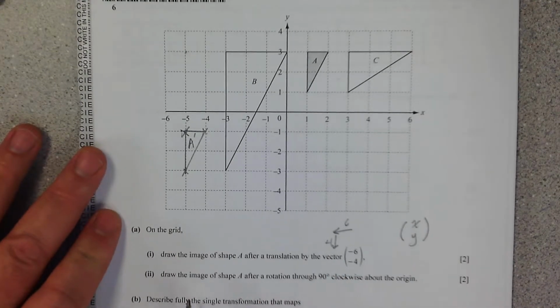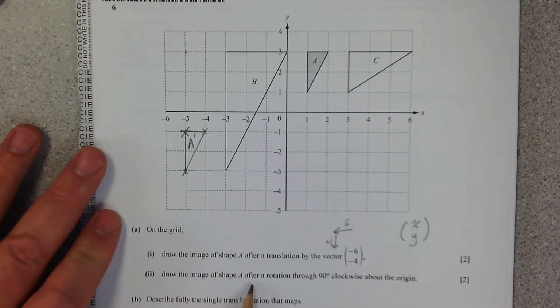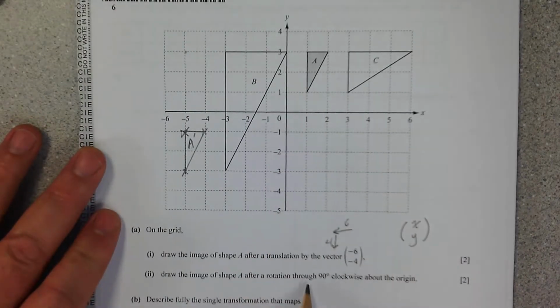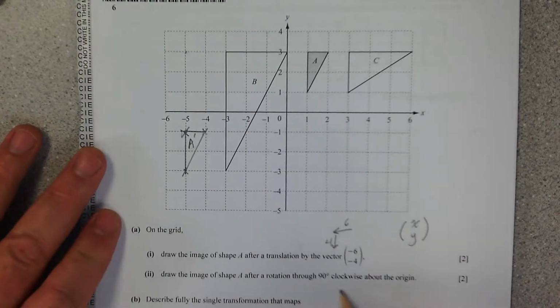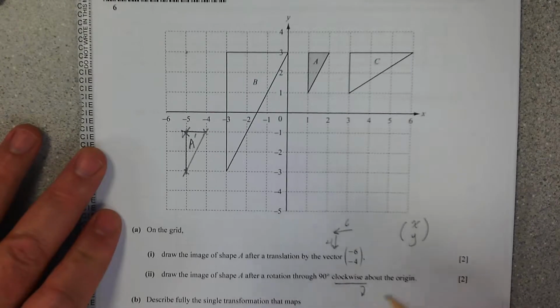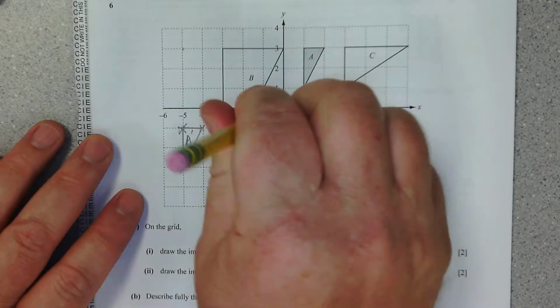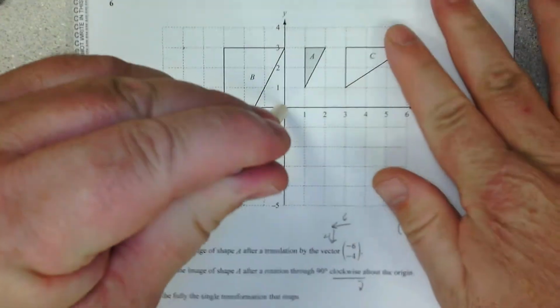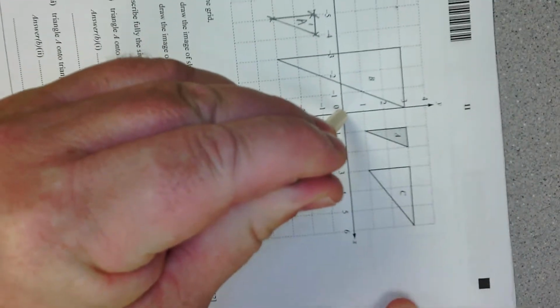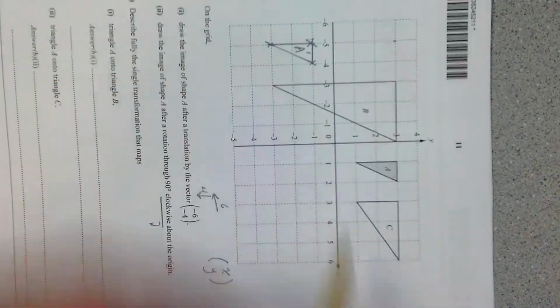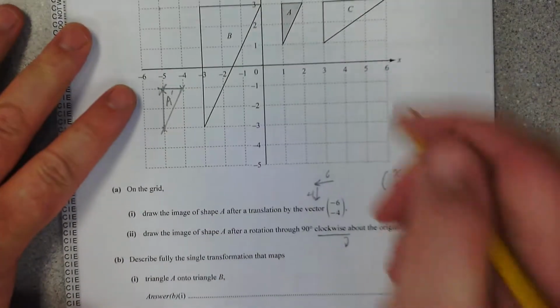So x, y. Draw the image of shape A of this one after rotation of 90 degrees clockwise, so that's this way, about the origin. Ooh, 90 degrees clockwise about the origin. So check this out. If I were to put a pivot point right there at the origin and then rotate clockwise 90 degrees, you see how it looks? Oh, interesting. So it's going to look like this.